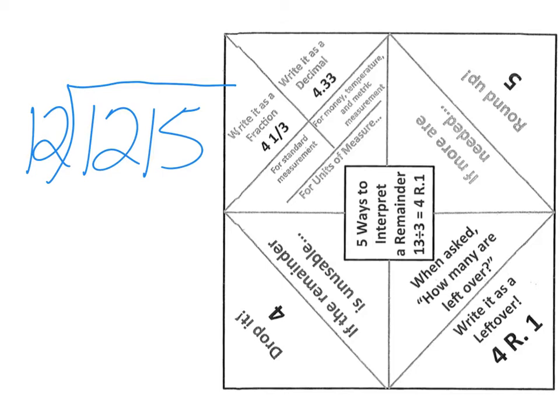But then you're really bringing in a lot of reading and analyzing problems to truly understand what a remainder means and what it means for a specific problem. So I'm going to first show you a few things on this page. First, let's look at the problem on the left.